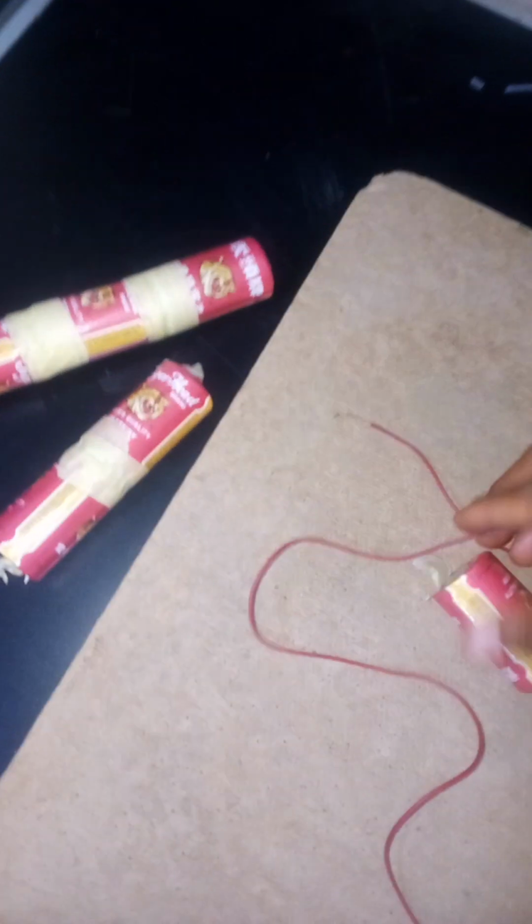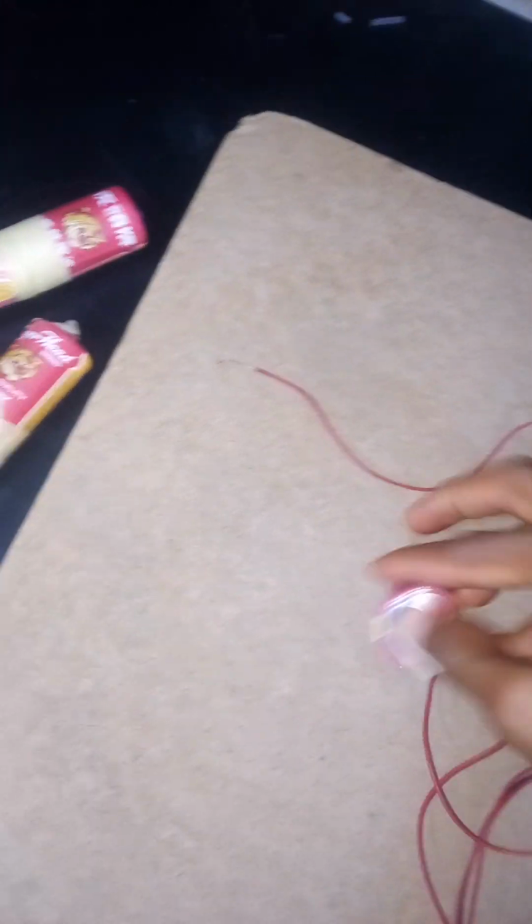So we start. We are starting with E 1.5 volts. So we use a cell, connect the battery.